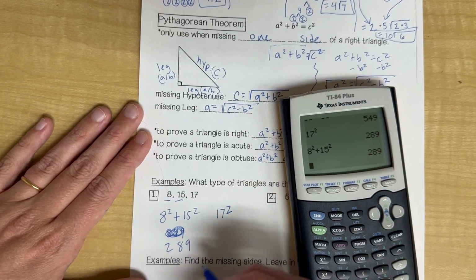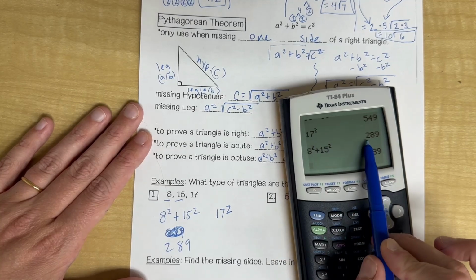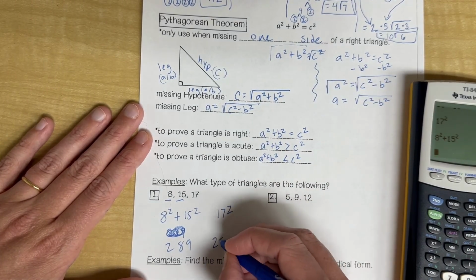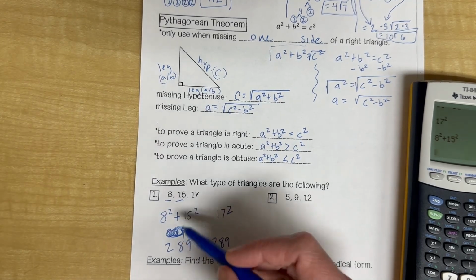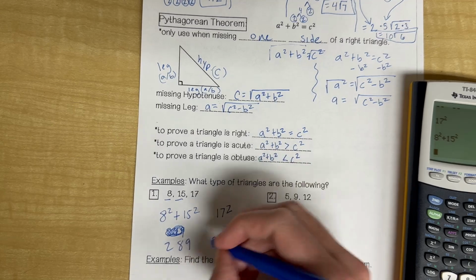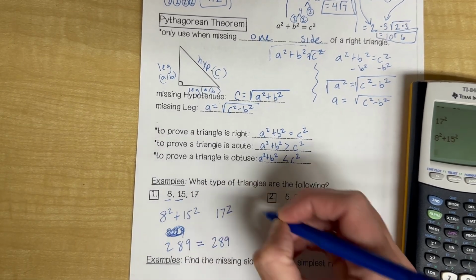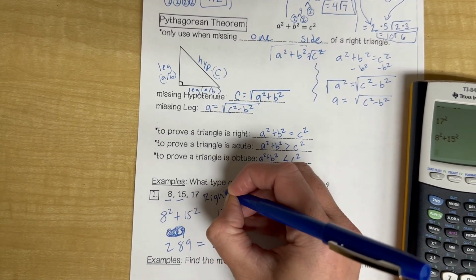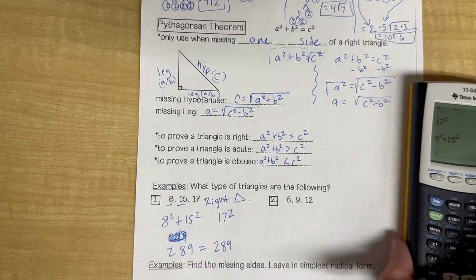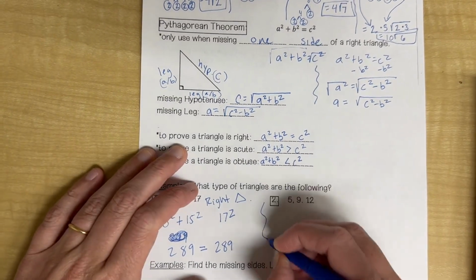289, okay? 17 squared was right here, and it is 289. So what are these? Is AB greater, is C greater, or are they the same? Since they are the same, they are equal, then they are a right triangle. Okay?